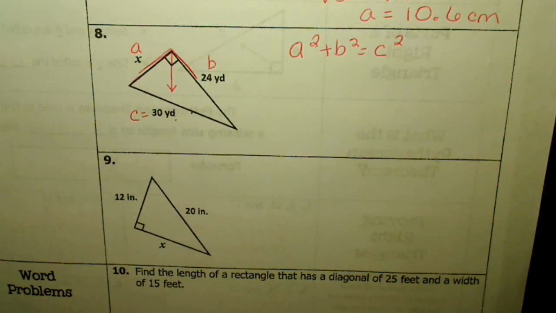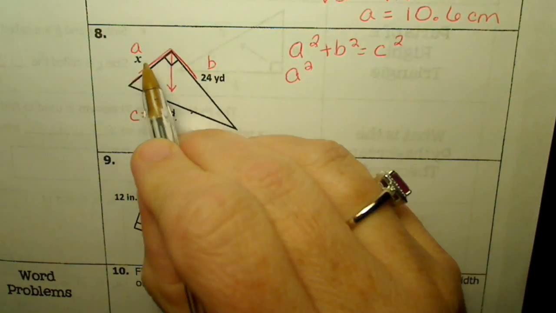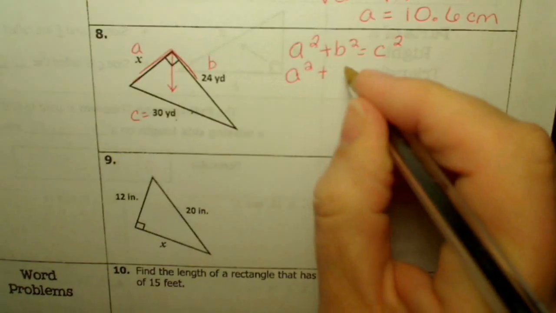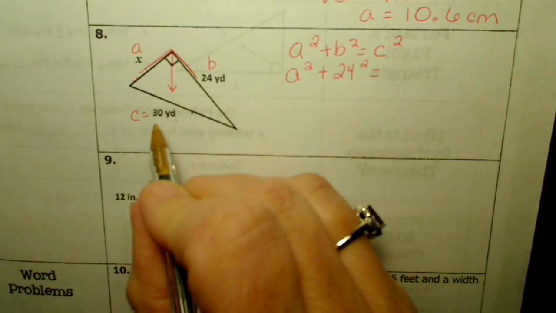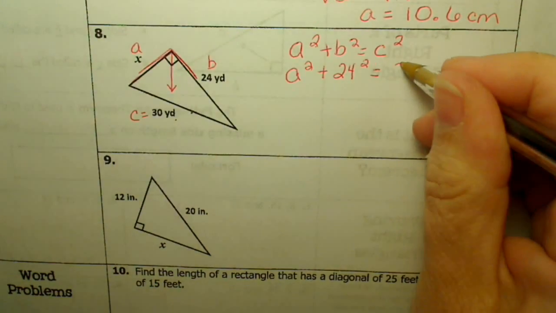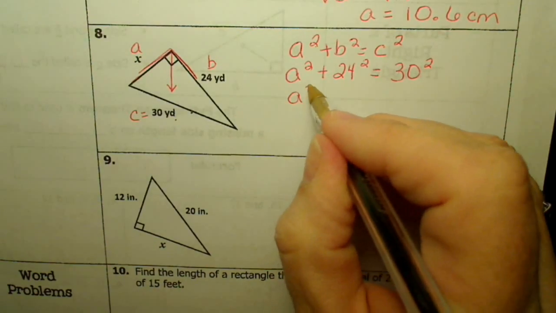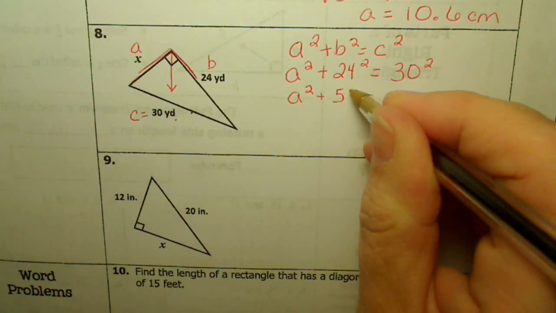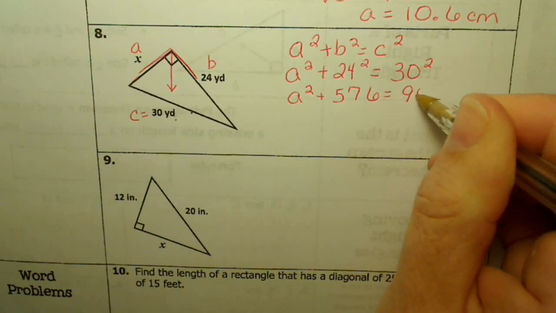So let's plug in what we know. We have A squared here, because I'm trying to find A. So I keep it A and I square it, plus B is 24, and I square it. And C is 30, so I square it. Okay, so now let's go through and find out. 24 squared is 576. 30 squared is 900.